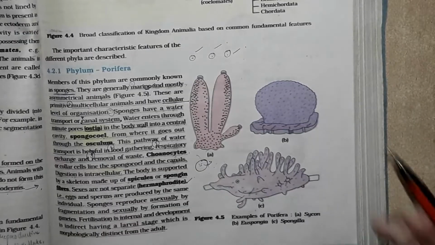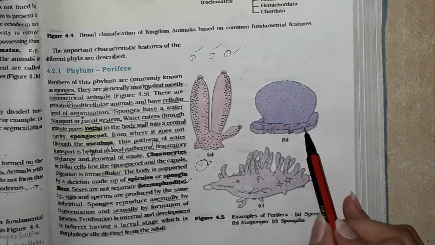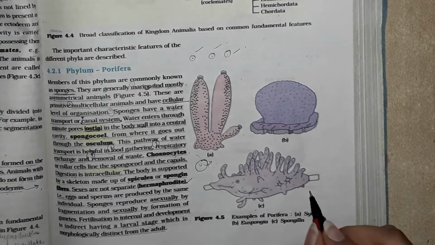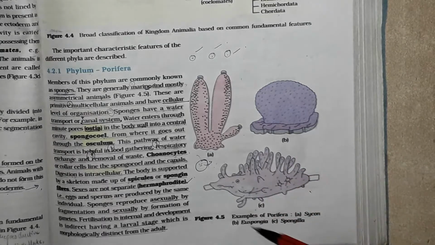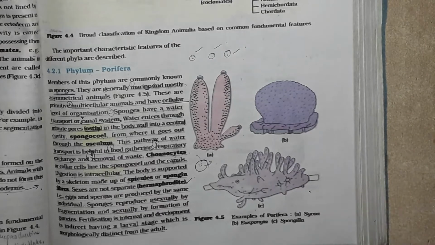Here you can see the diagram of Cycon. This is the Cycon, this is the Euspongia, second one is Euspongia, and third is the Spongilla. So these diagrams are also very important. These you have to remember. The names of each diagram you have to remember, as questions can be framed on these.